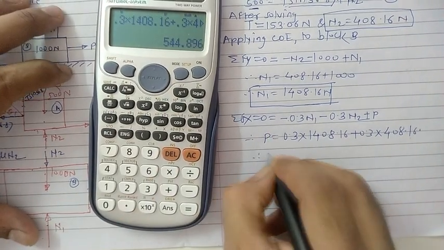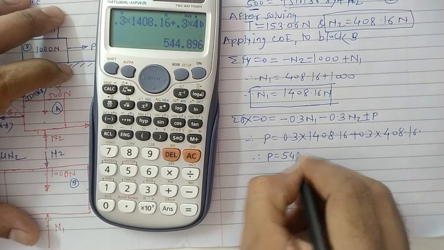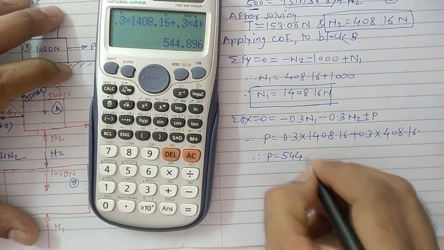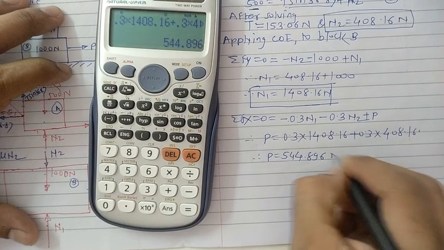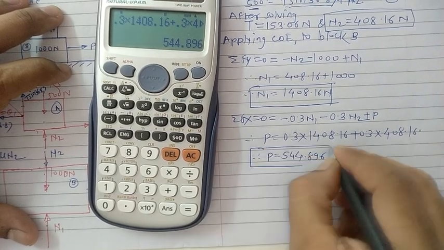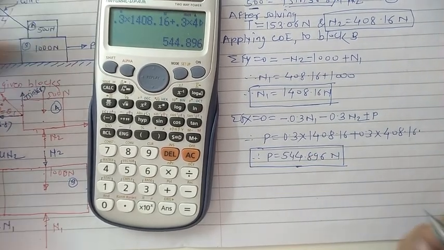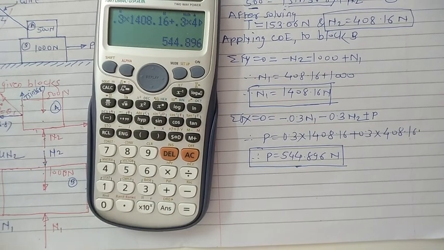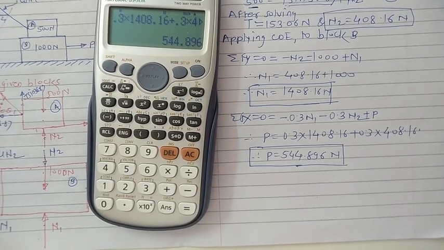The answer for P with us is 544.896 Newton. I hope the problems on the friction topic related to the block are clear to you.